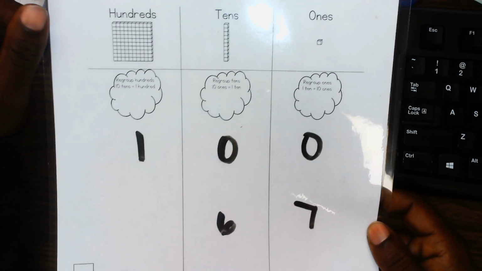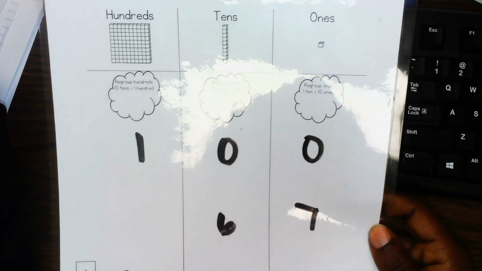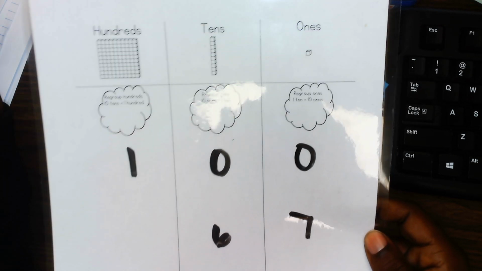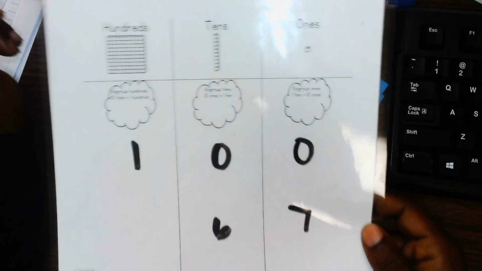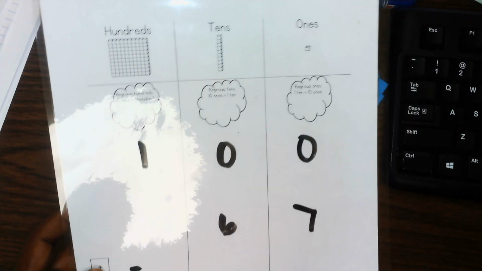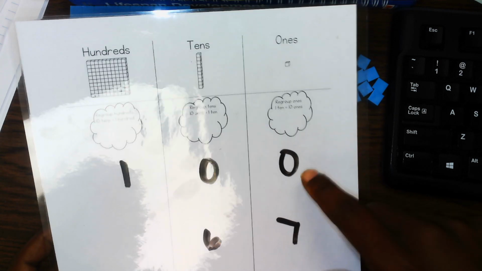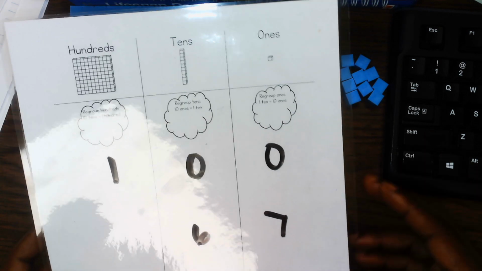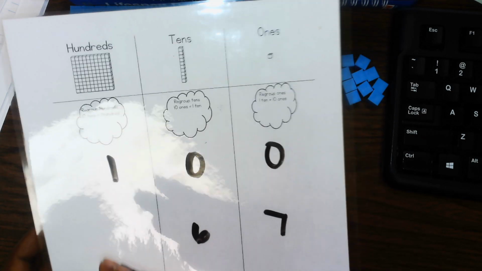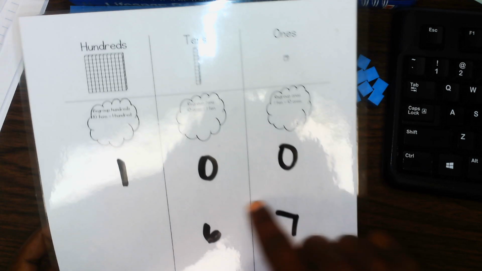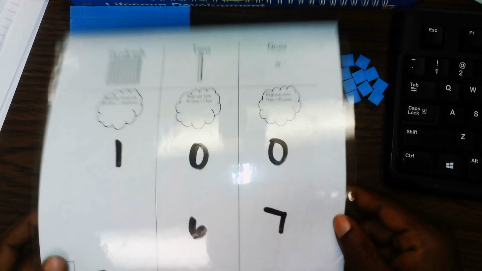Regrouping means taking one from the neighbor and bringing it to the next place value spot. As you can see, we don't have enough to subtract here. And usually when you subtract, you go from right to left, not left to right.